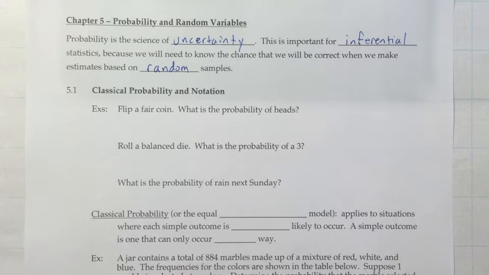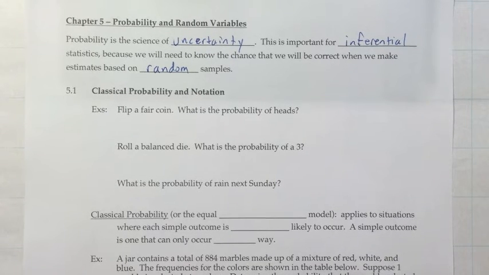So starting with section 5.1, classical probability and notation. We're going to go ahead and jump in and do some probability questions, even though we don't have a definition yet, just thinking about how probability works, and then we'll formally define it down below. So first example, let's flip a fair coin. What is the probability of heads?